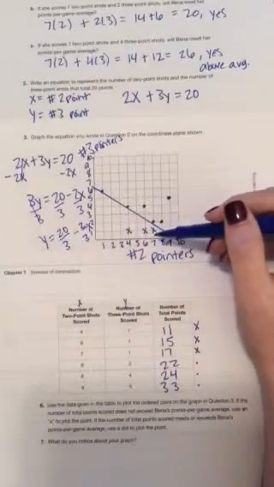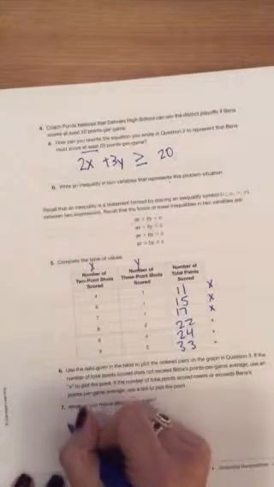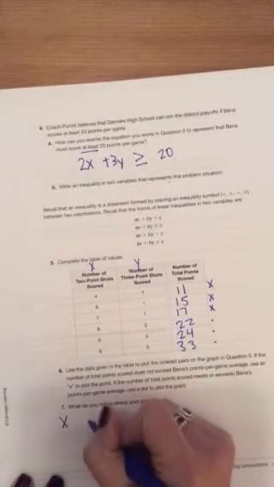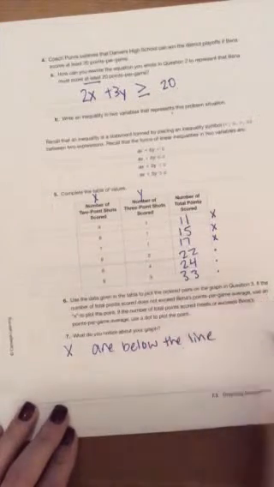Okay, so what do we notice about the graph? Well, the X's are below the line. So the X's are below the line.